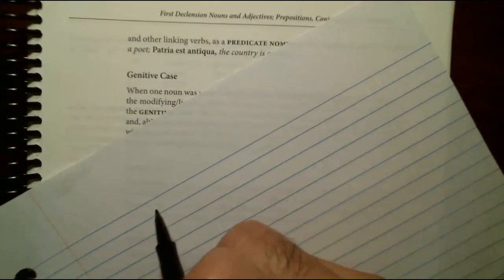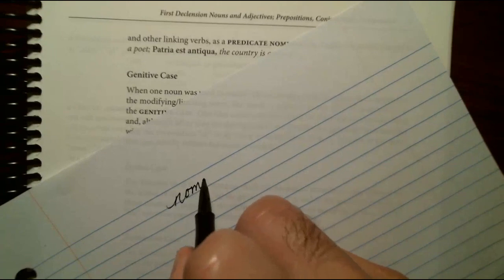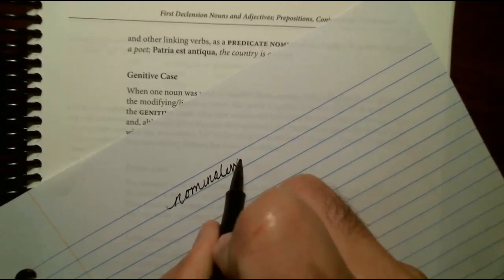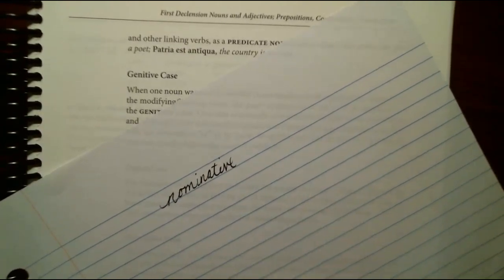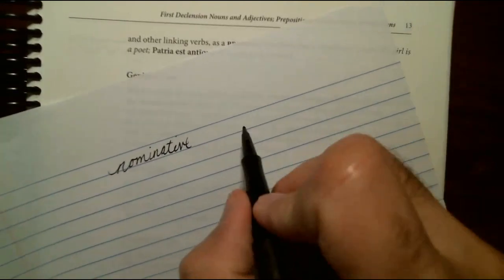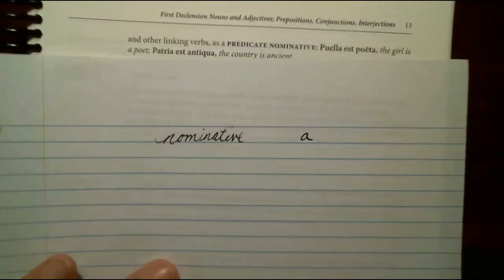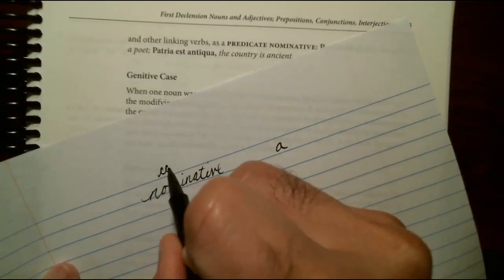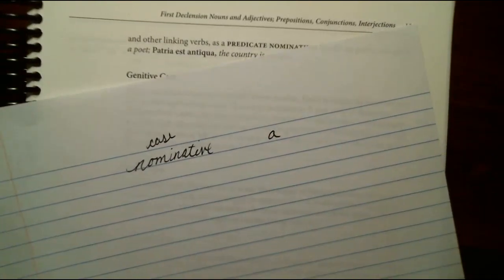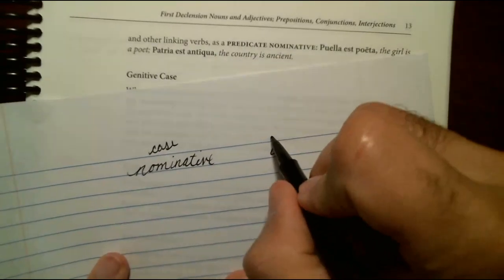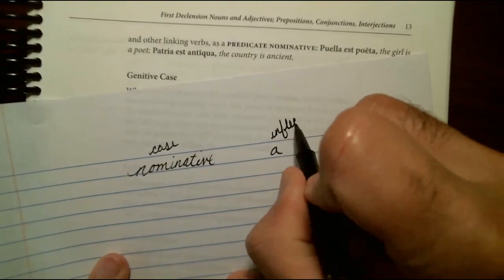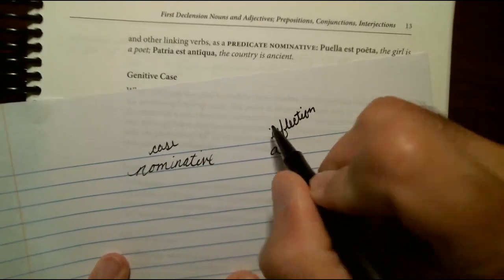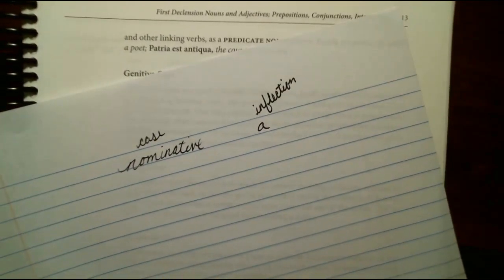Let me write that out for you just to have the visual here. Let's write this out as we go. So we have the nominative. I'm spelling out the whole word right now. You don't have to do that. You can abbreviate it with just nom. That's going to be a. Now these are just the endings, just the inflections, right? So this is the case. Which case is it? Nominative. And this is the inflection. Okay? The ending, right? The case ending.